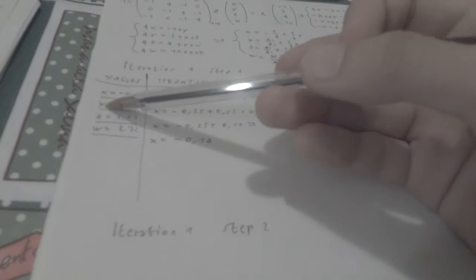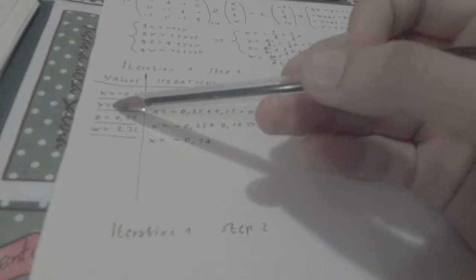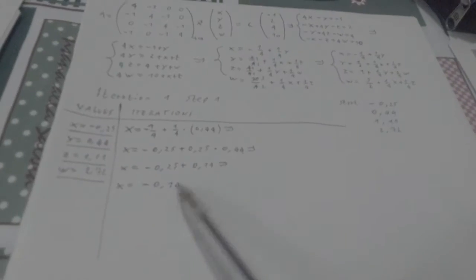We're going to take this new value and do the same for y. Since y is dependent on x, we're going to use the new value we just found to get the new approximation for y. Let me write the table once again. There we go, those are our iterations, those are our values.